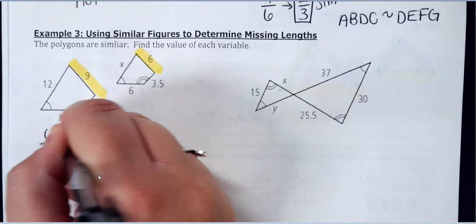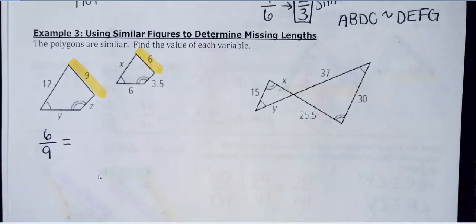All these sides have to be in proportion. As long as you're consistent, we could all do this a little differently. I'm just putting the smaller number on the top, the bigger number on the bottom. You can reduce that or you can leave it alone. I'm just going to leave it alone because it's less work. All right, let's say I wanted to find x.